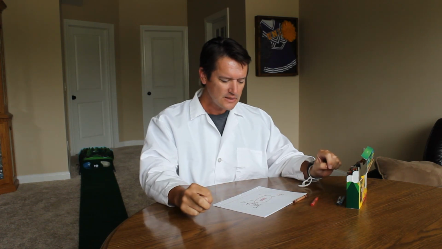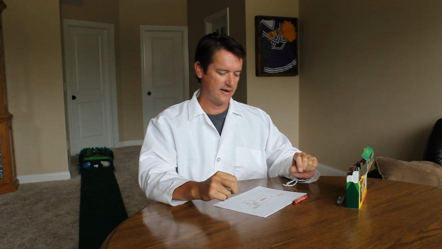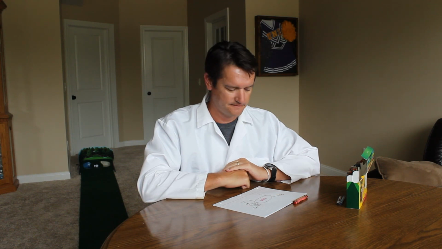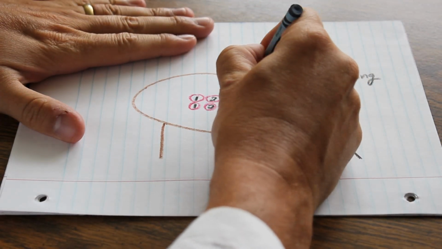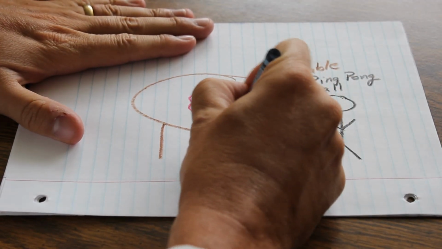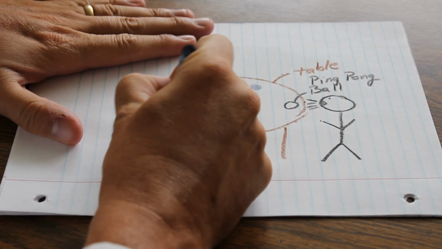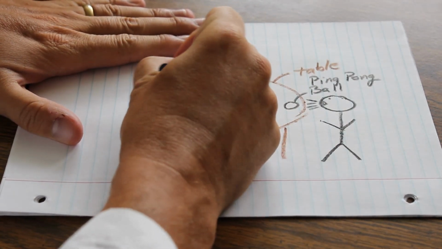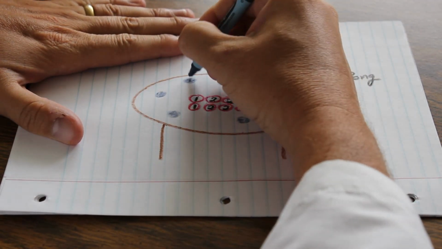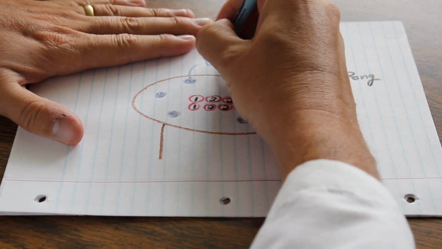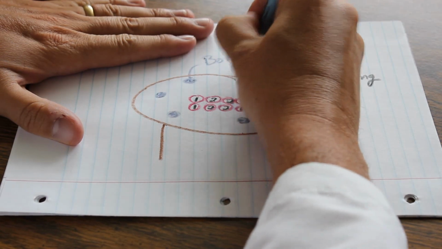Let's see, what else did I have? What other objects did I have in my game? Oh, the water bottles. I got to put the water bottles in here. So I'm going to put just some filled in circles for my water bottles. And we'll just put a few of them there. I don't even remember how many I had. I'll put 5 in there. But those little circles, I better label those. I better name those bottles.